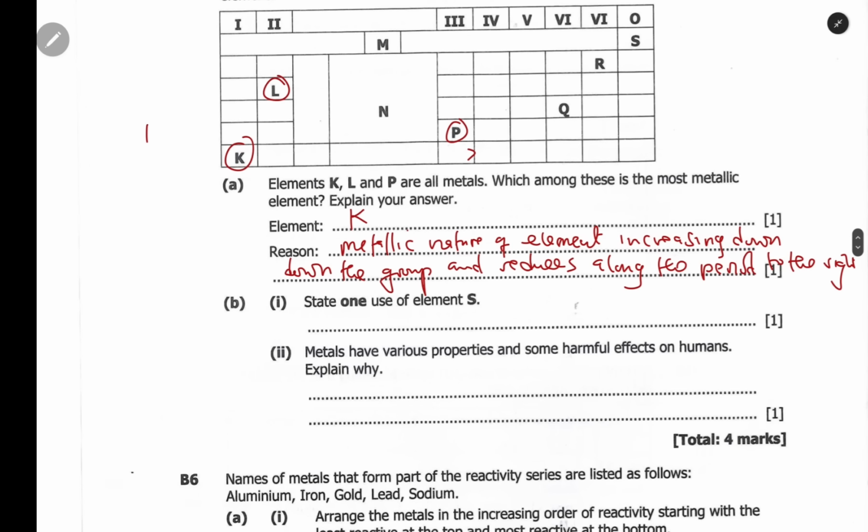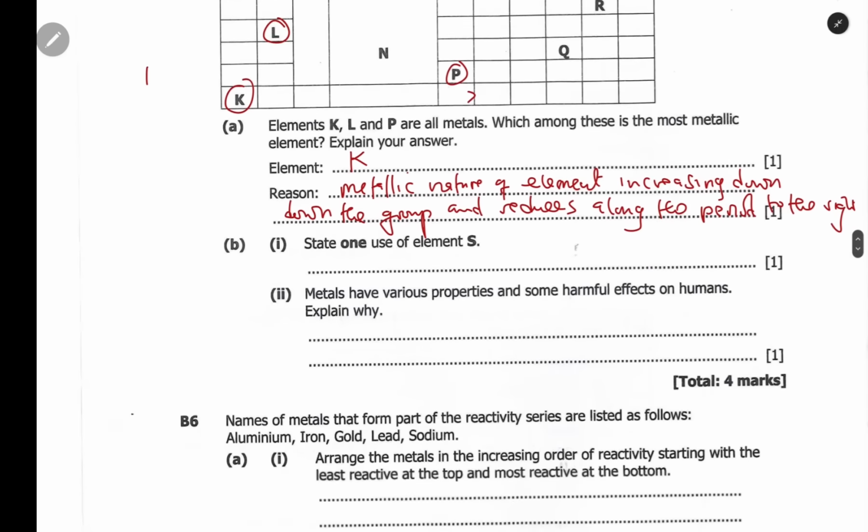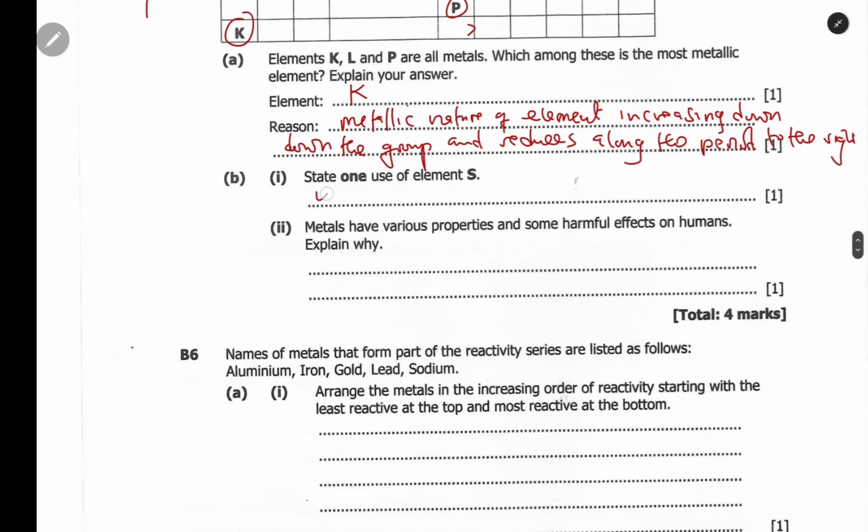Then state one use of element S. So element S, as you can see, is in the first period, and the elements that you find in the first period are hydrogen and helium. So in other words, what is the use of helium? Used to fuel hot air balloons.